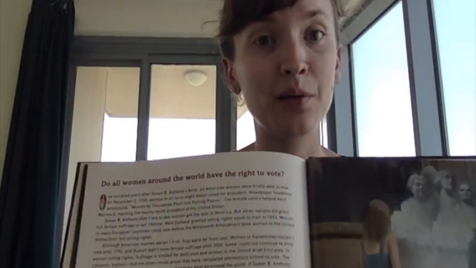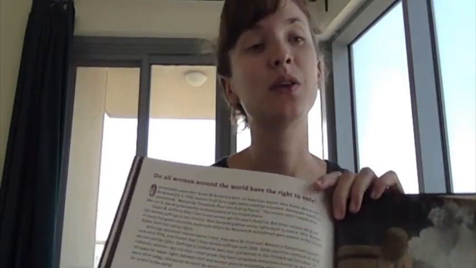At the end of the book, it does tie into some current women's rights issues around the world, so that could also be a good stepping off point for further research. But overall, I think this is a great book to teach this era in history.